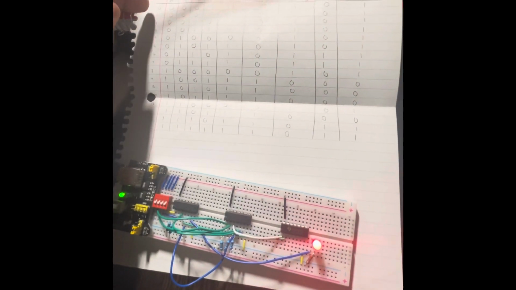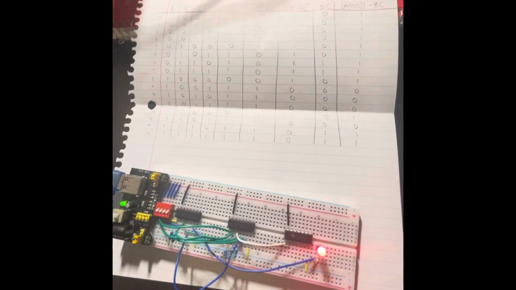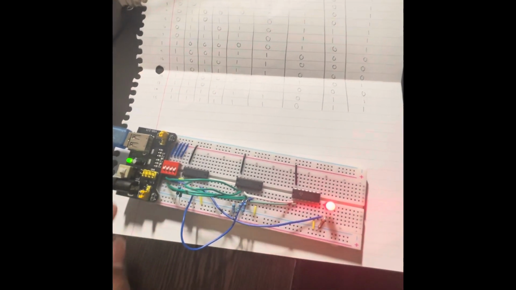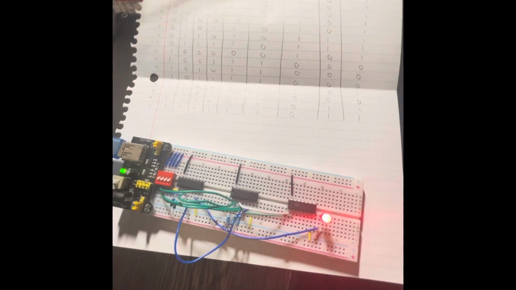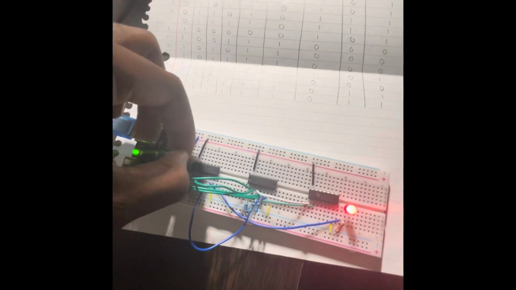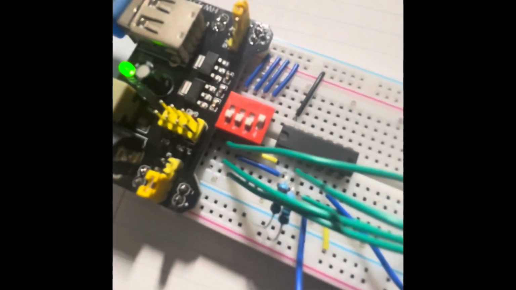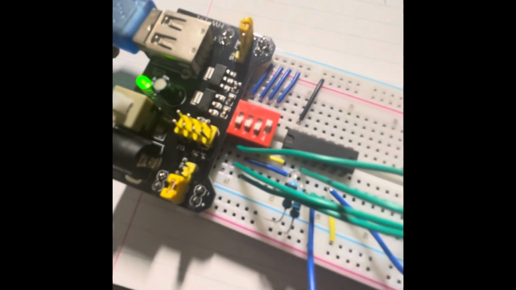So we're starting at 0. For 0, it has a 1 in the output, so that means the light will be on, and the light is on. Now next, I'll do 1. Whenever it's 1, I flip the last switch on. So that is a representation of 1, and the light is still on. That's a representation of 1 in the output.